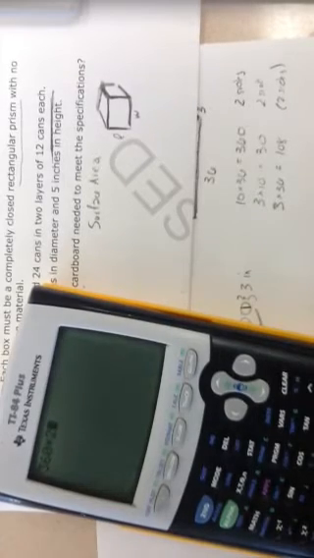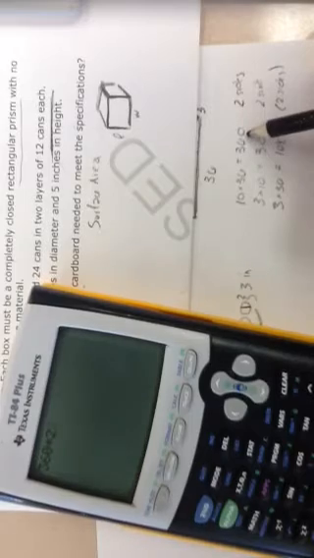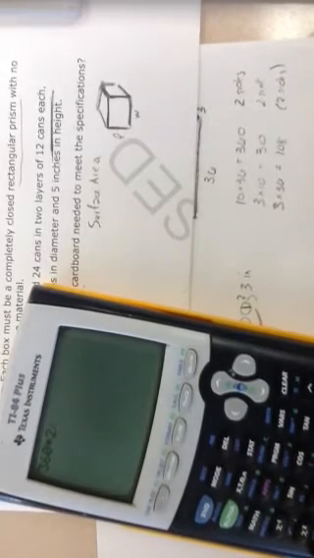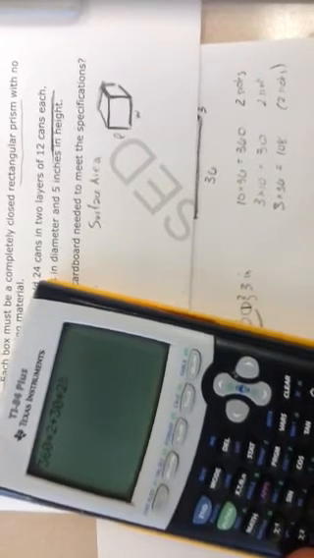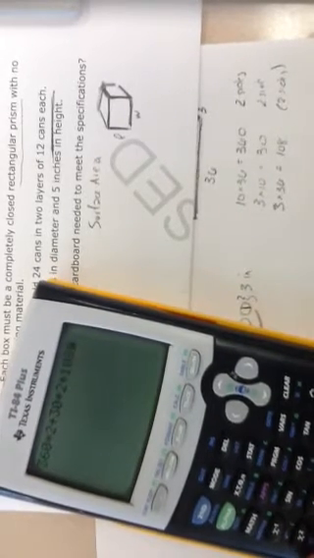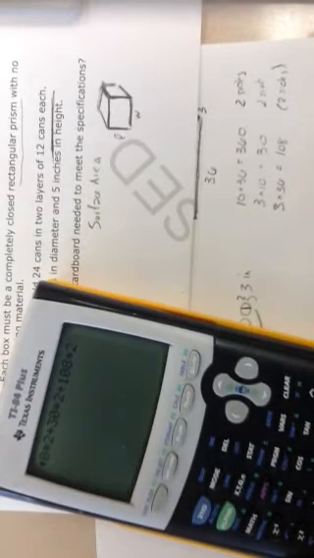So now, let's see if we can zoom in right there so you can see what I'm doing with the calculator. Basically we've got 2 sides that are 360, so that's 2 times 360, and we've got 2 sides that are 30, so that's 2 times 30, and we've got 2 sides that are 108, so that's 2 times 108.